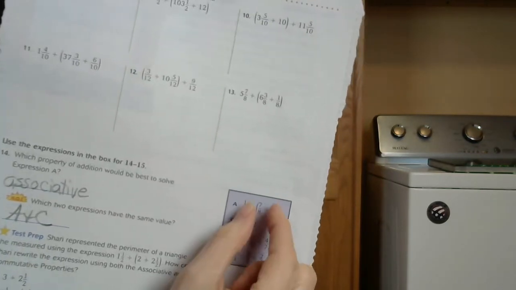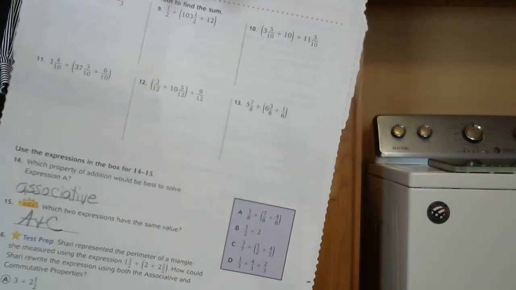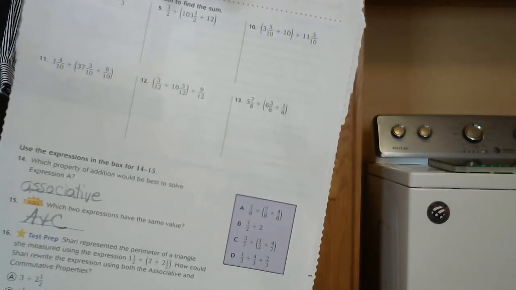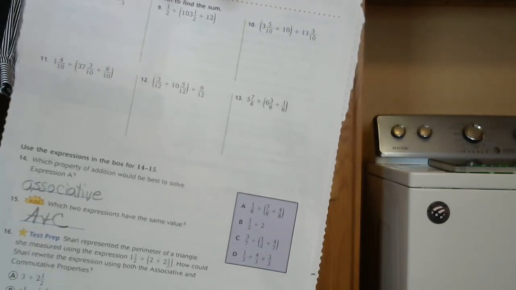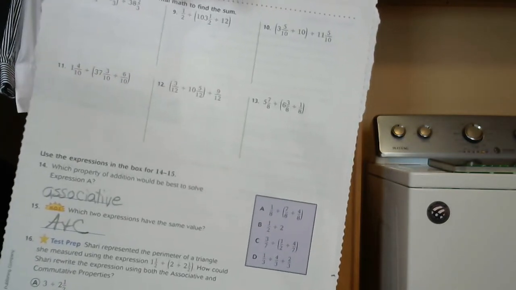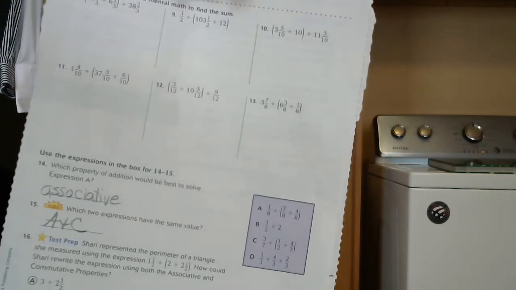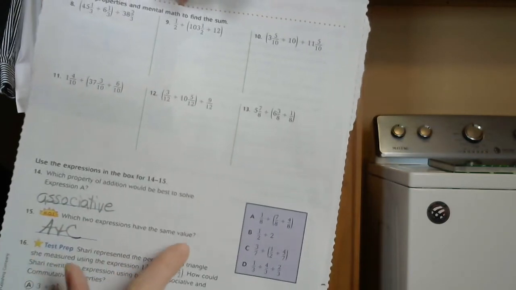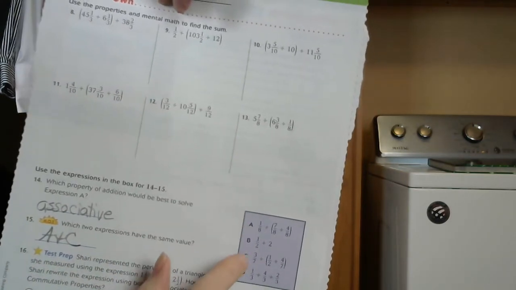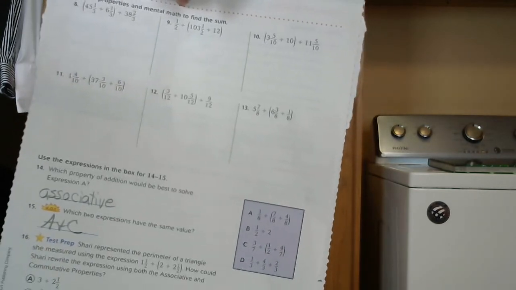Well, if we move the parentheses and put the parentheses around 1/8 and 7/8, we would get 8/8, which would make that 1 plus 4/8 to get 1 and 4/8. Now, by moving the parentheses, we use the associative property. On number 15, it says which two expressions have the same value? A and C have the same value. They have the same answer.